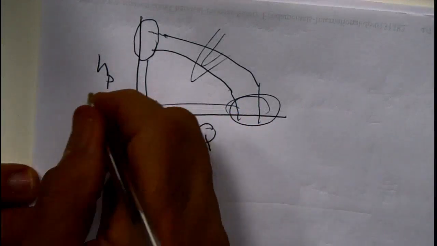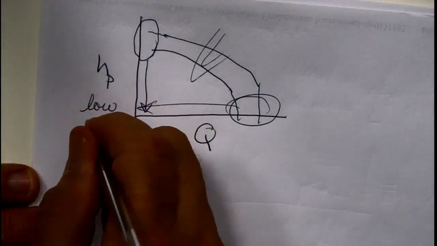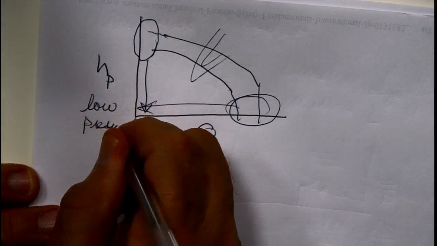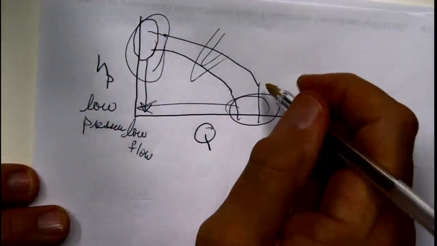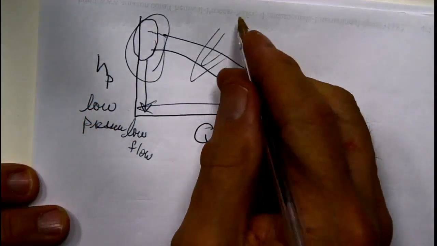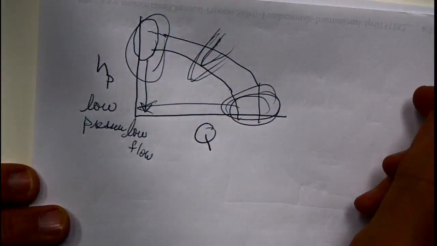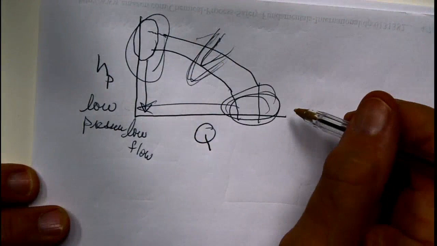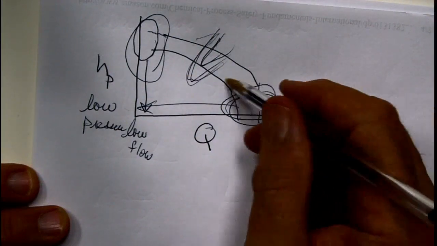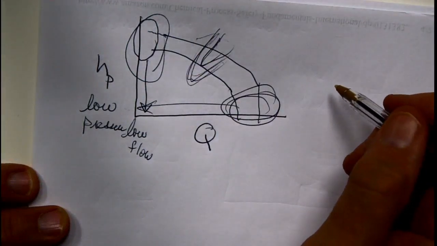You want to avoid low pressure. So the two extremes, right there and right there, you want to avoid. And you find out the best efficiency of a pump is floating around in this location, generally speaking.